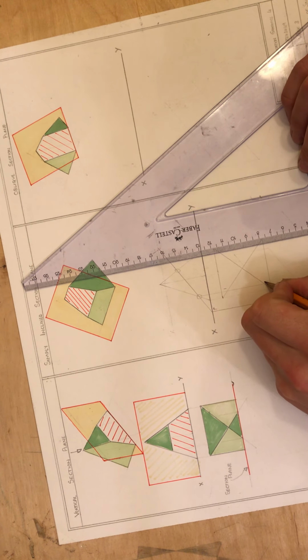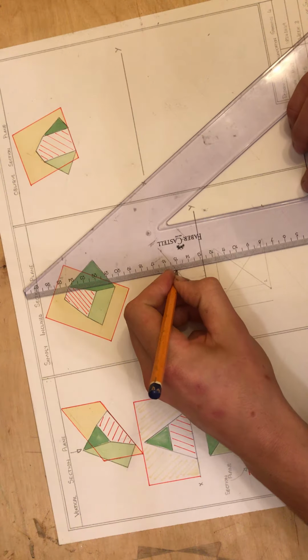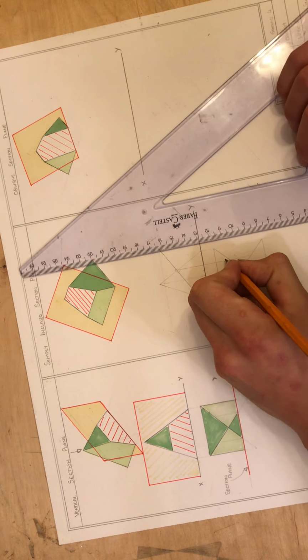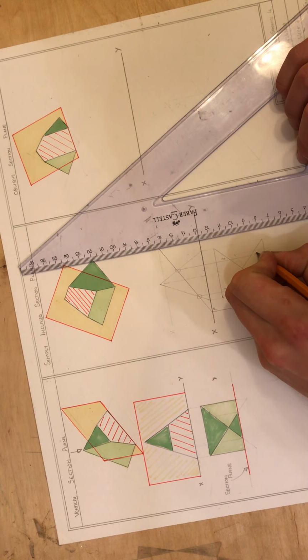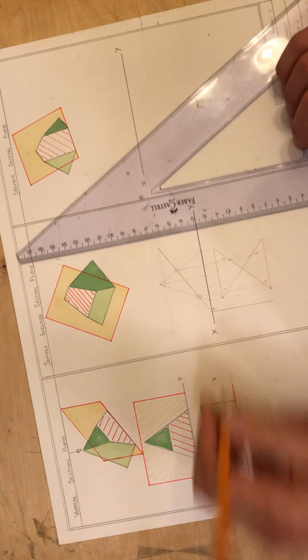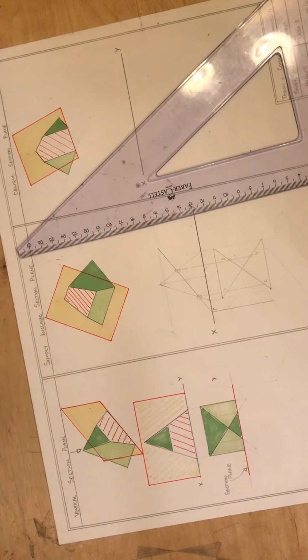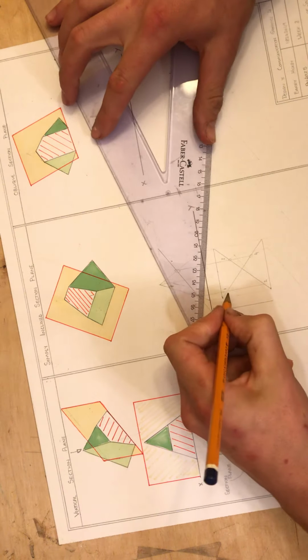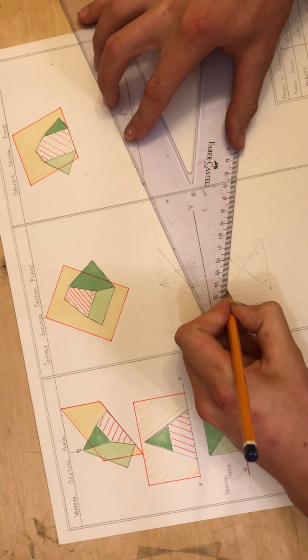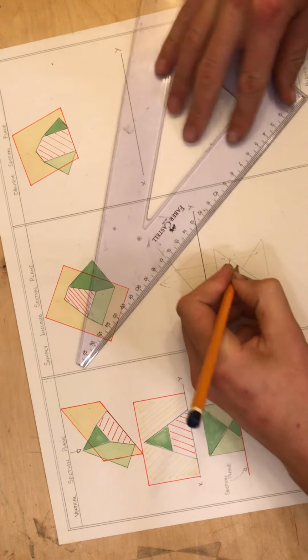Point 1, point 2. Here we have point 3 and point 4. So to finish off our drawing, we want to connect up points 1, 2, 3 and 4.